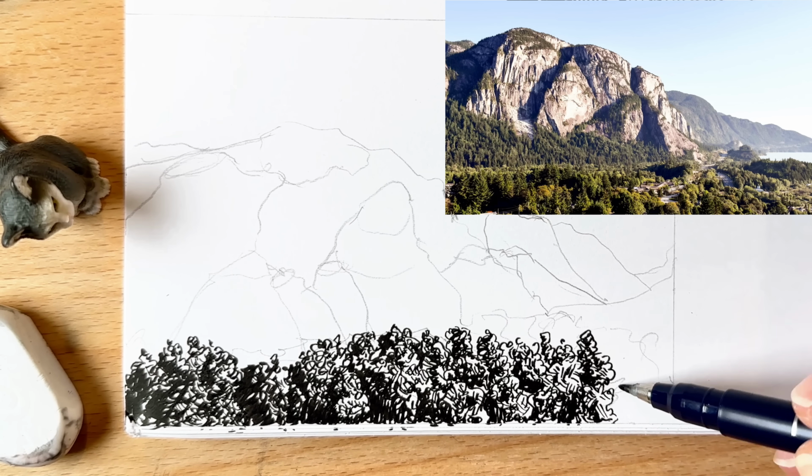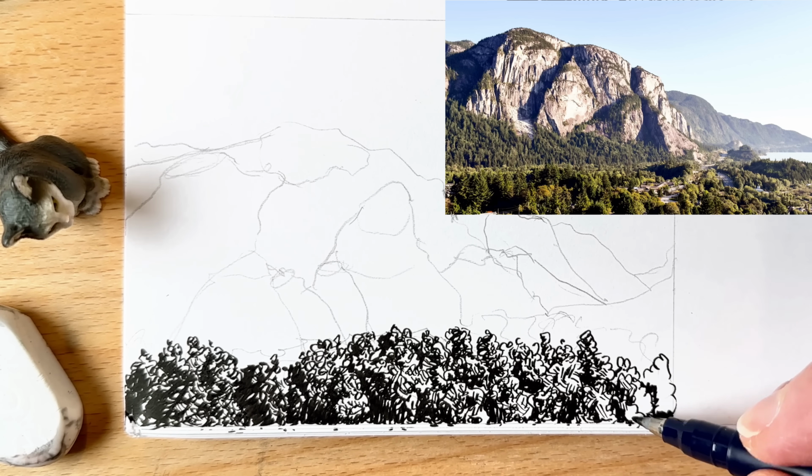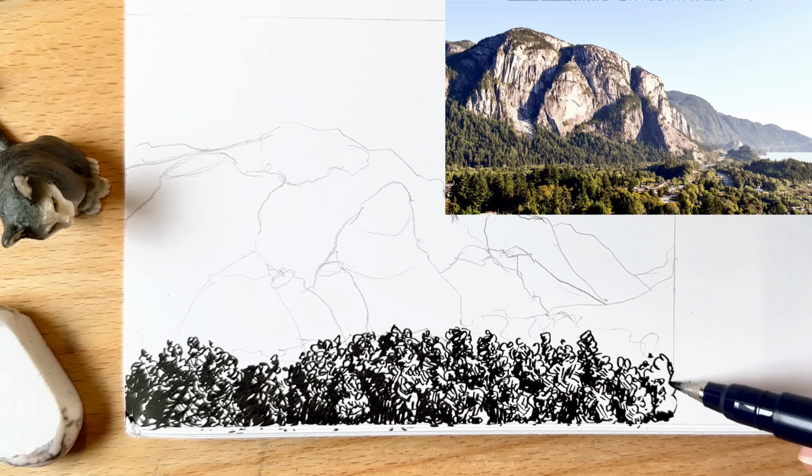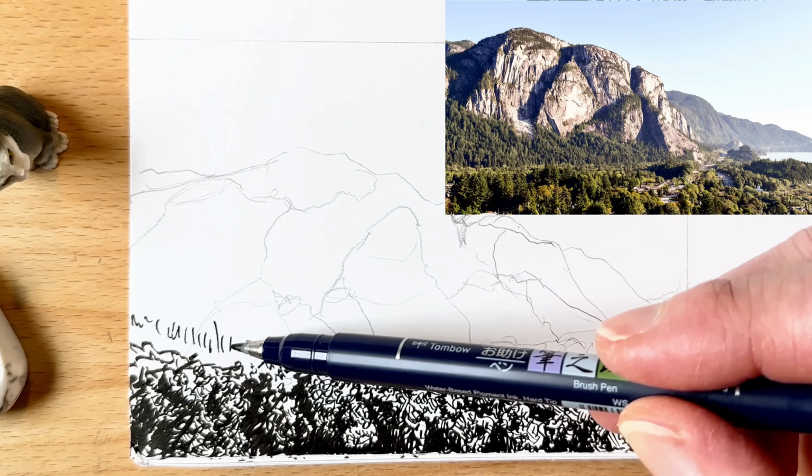I'm not actually drawing any leaves, just implying leaves by varying the tonal values. Just a few directional strokes because, as we saw earlier, irregular marks can enhance the texture.